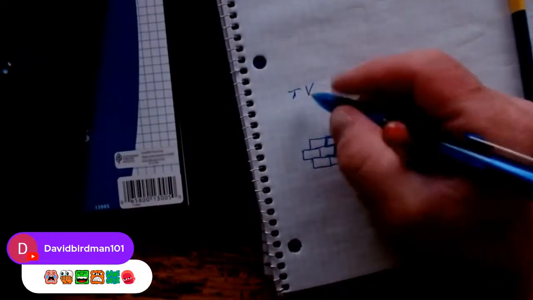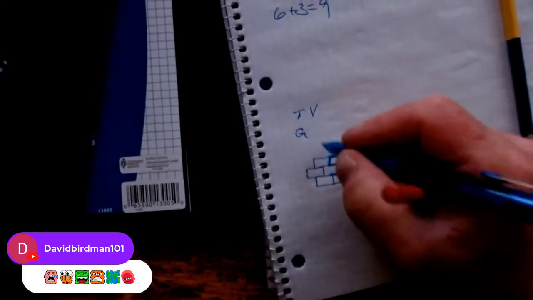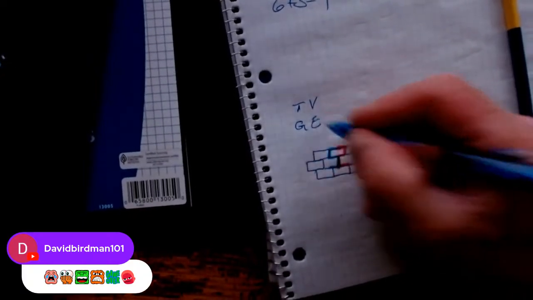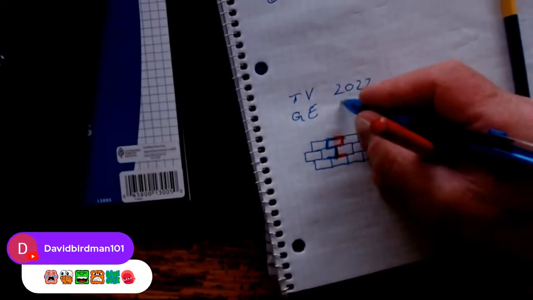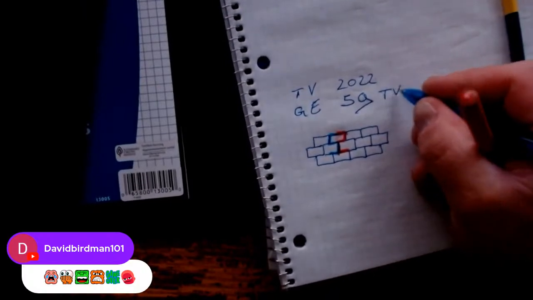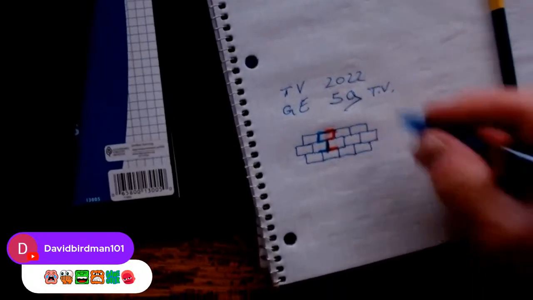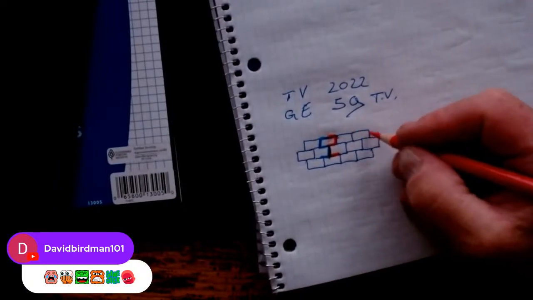It also looks like a TV. You know that the reverse of T, right, is G. You know the reverse of V is E. Did you know if I did that in numbers, it'd be 2022 and it would say 5G and would say 5G TV.